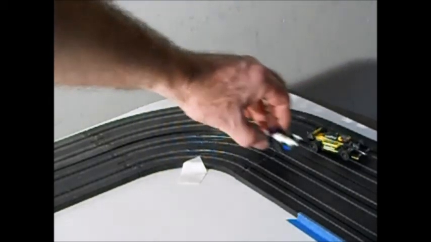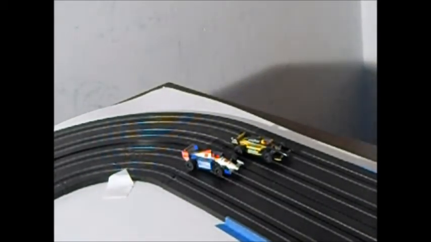But if, say, the next turn was another right-hand turn, then as this guy drifted out, this guy would want to be on the inside in order to do the over-under. So that is a little bit of the traditional pass and some of the complications.